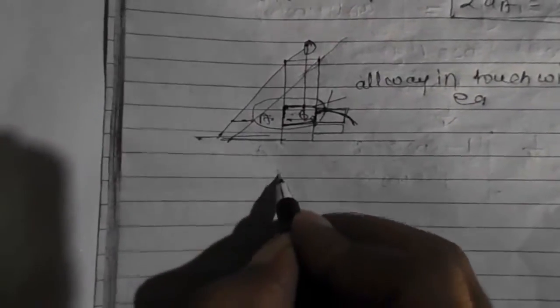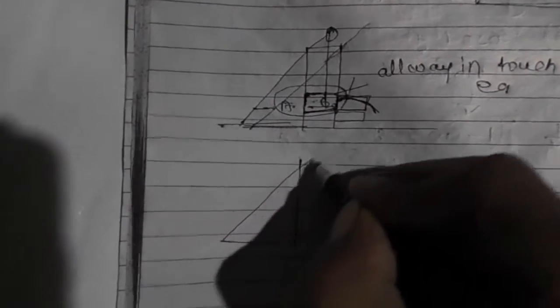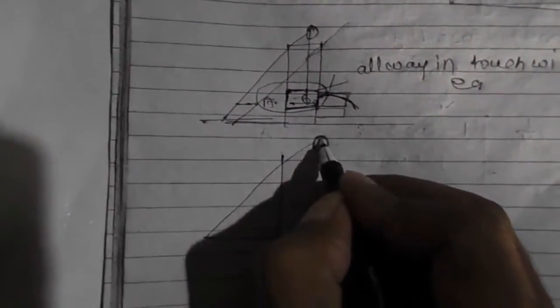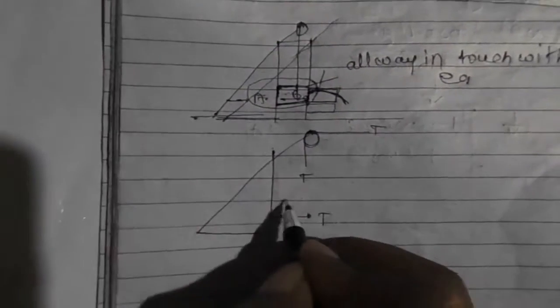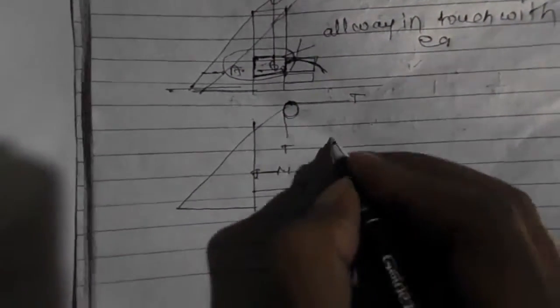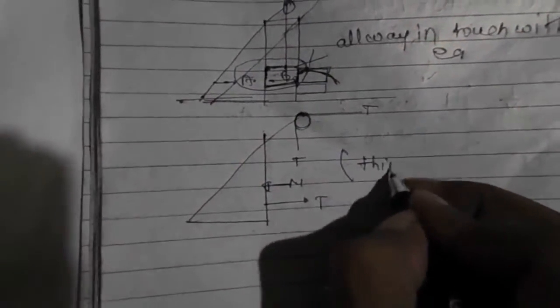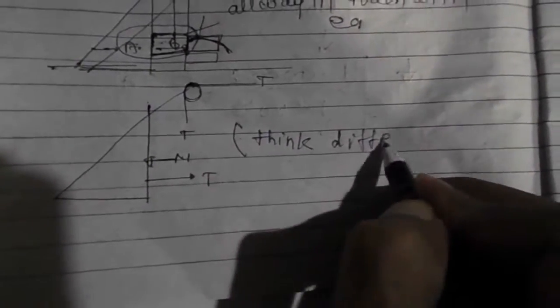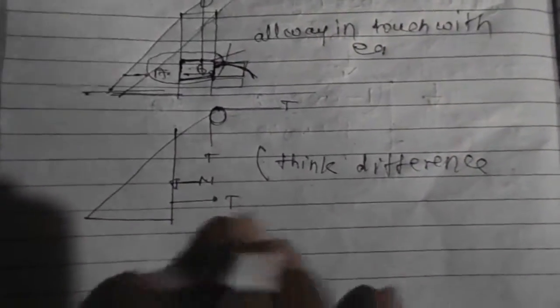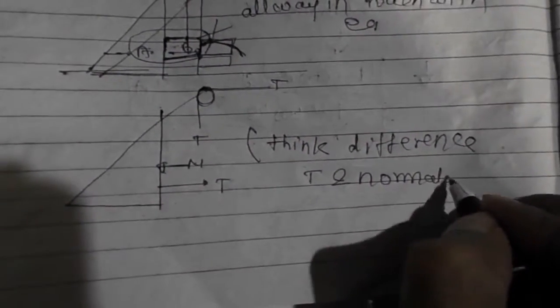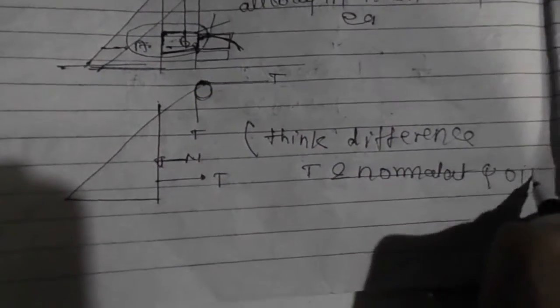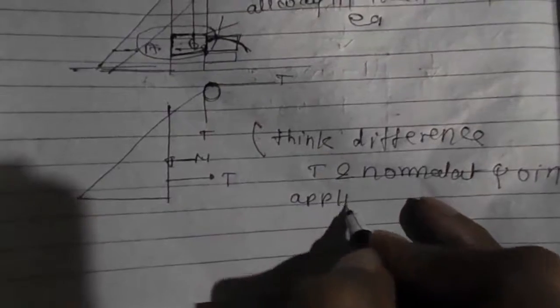This is T, this is T, and this is T, and here is N. Think about the difference between tension and normal reaction, at the point of application, with respect to direction.